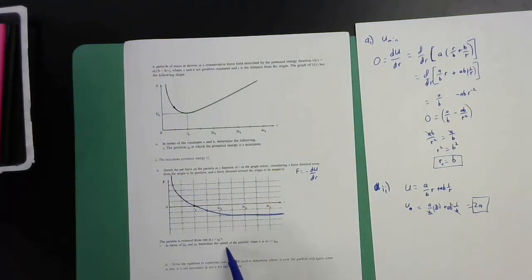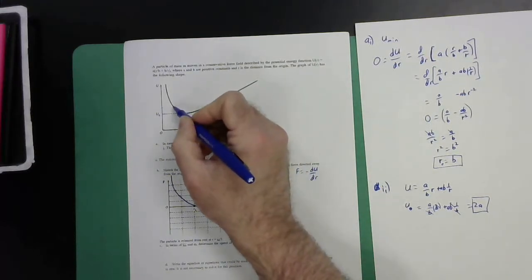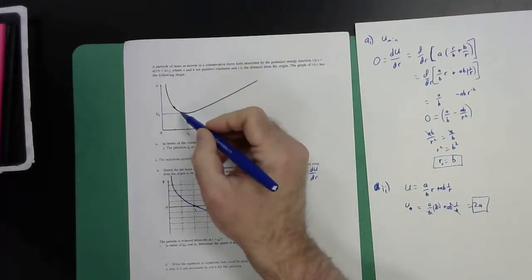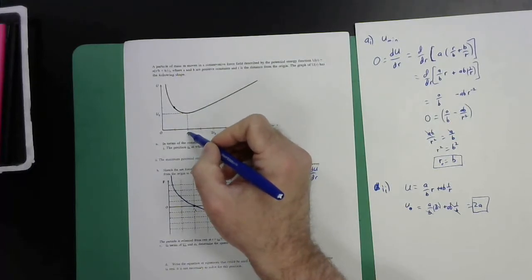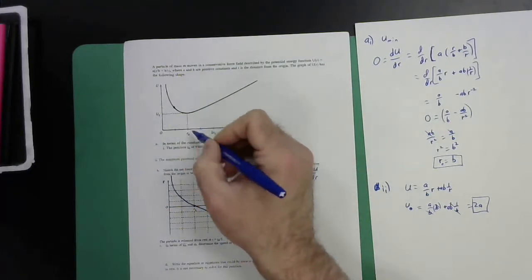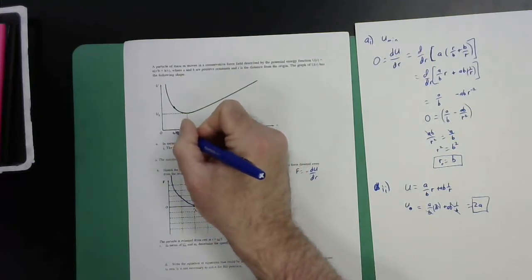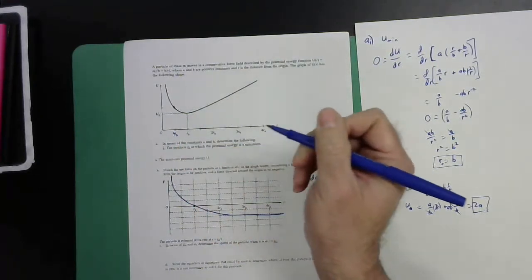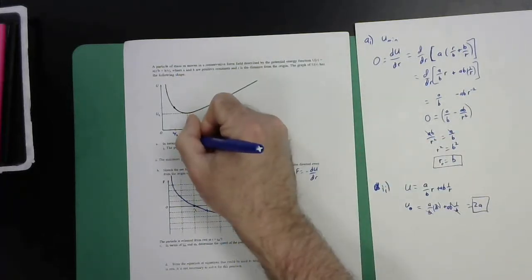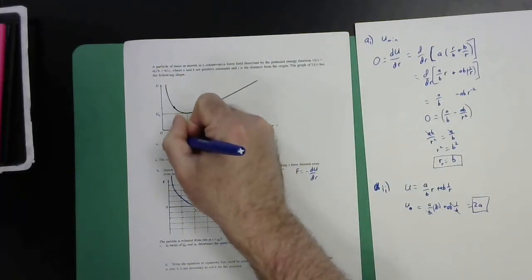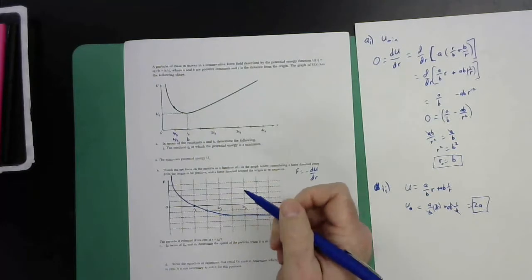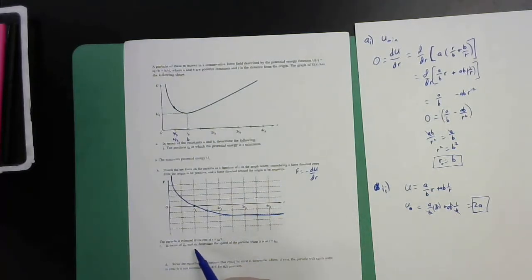What I want to know is what's the speed of the particle when it gets to R naught. So we're going from here to here. See, we're ending at R naught. That's annoying. I wish they hadn't done that notation. We're starting at R naught over 2, right? Now, R naught we know happens to be B, so B over 2 is the position we're starting at. They want to know, in terms of U naught and M, the speed of the particle when it gets to R equals R naught.